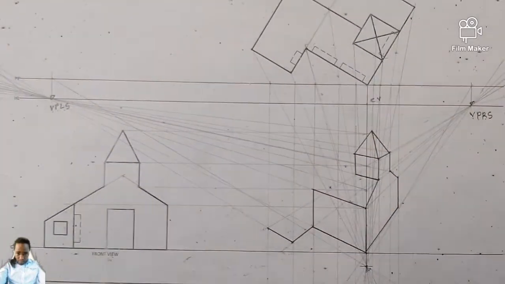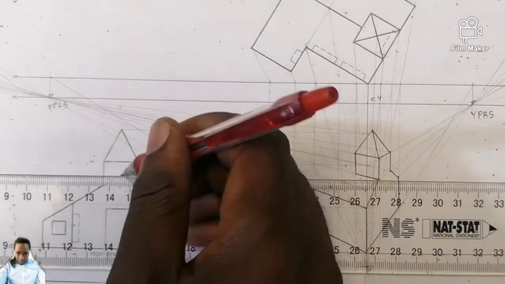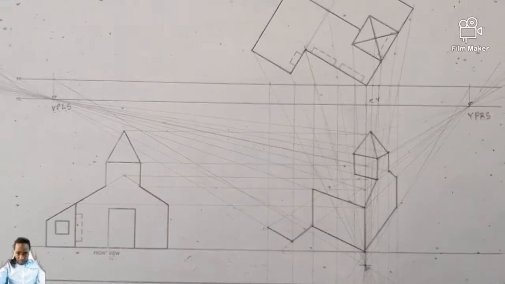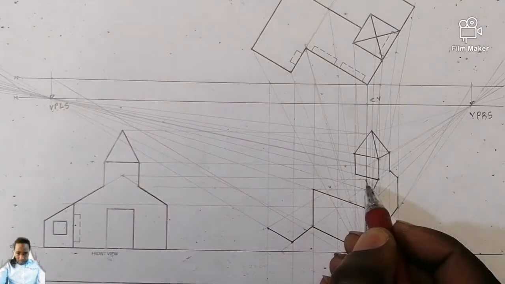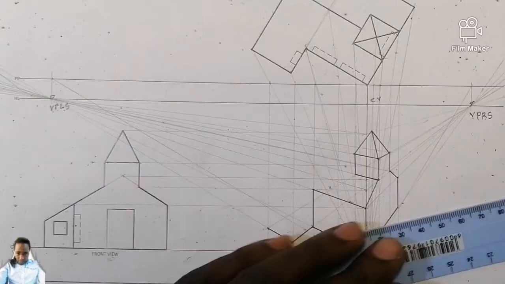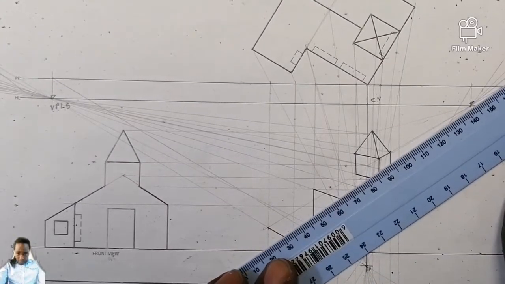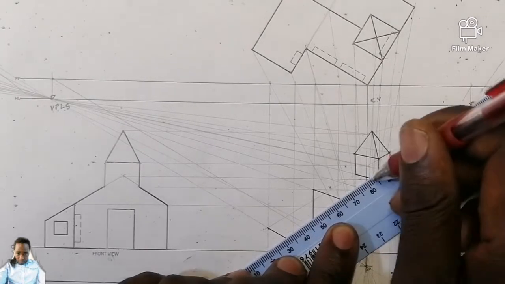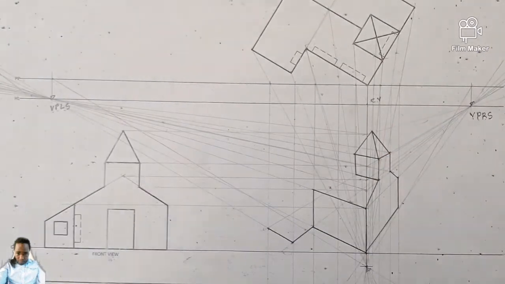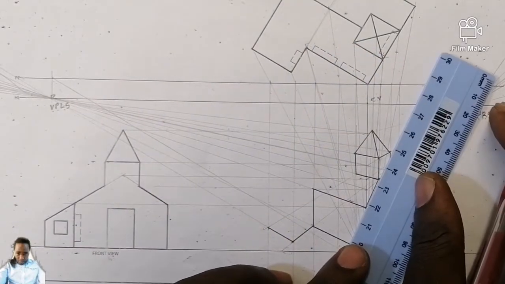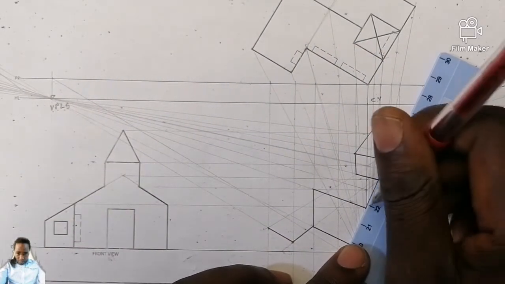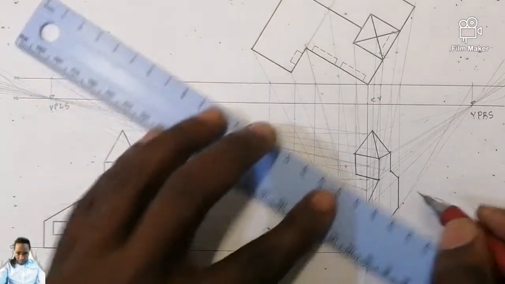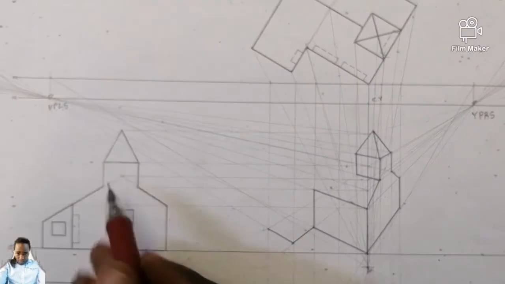You come back to your front view, take the height. There you go. From here, go to your vanishing point on your right hand side. There you go. So which means indeed this was going to be, and you see what I just did here.